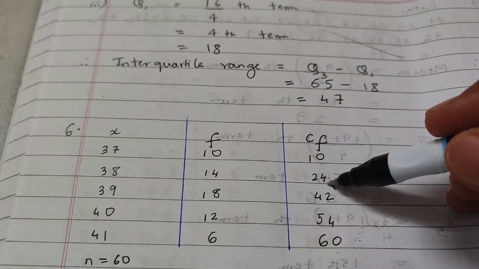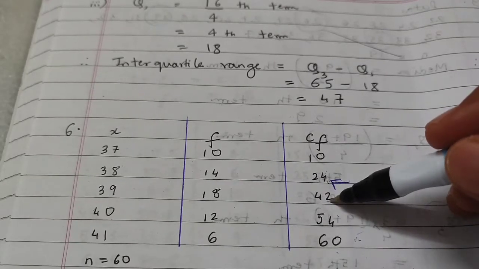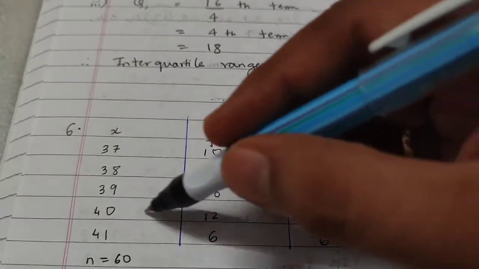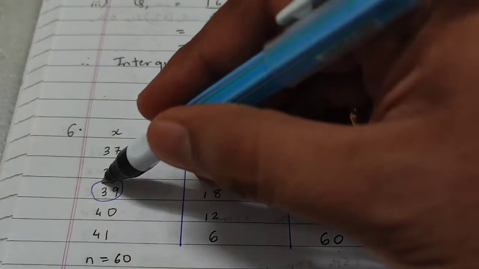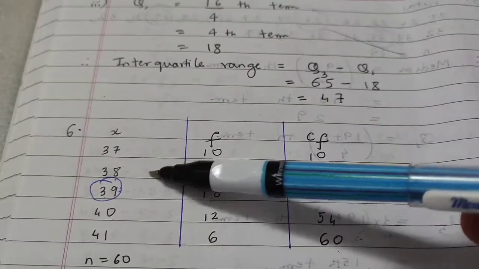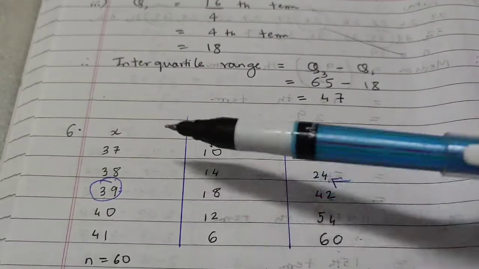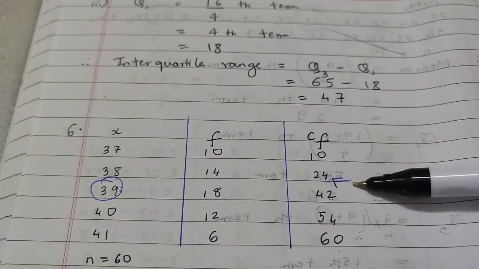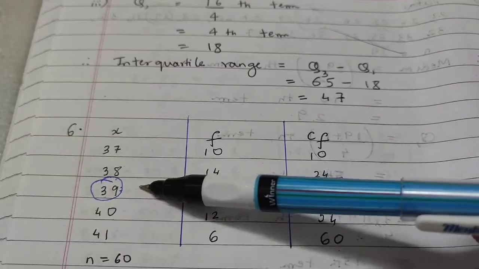So I'll go for the weight of the 42nd student itself. I always have to go for the higher value. So this is the median. 39 kg is the median. Ideally it would have been between 38 and 39, but I don't have any way to get the decimal value. So I'll go for 39.